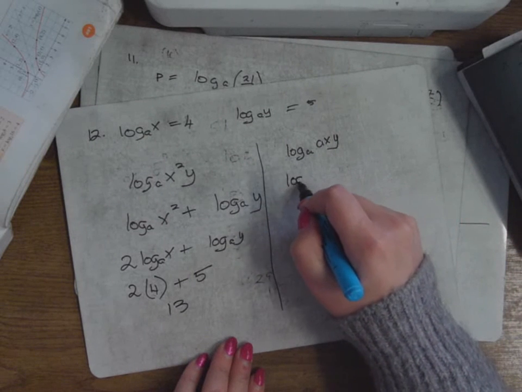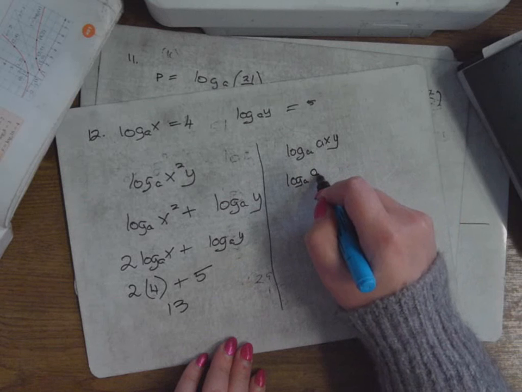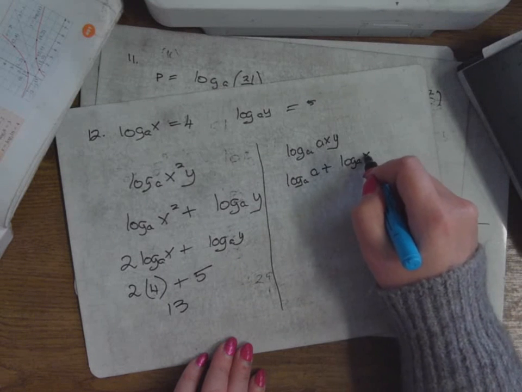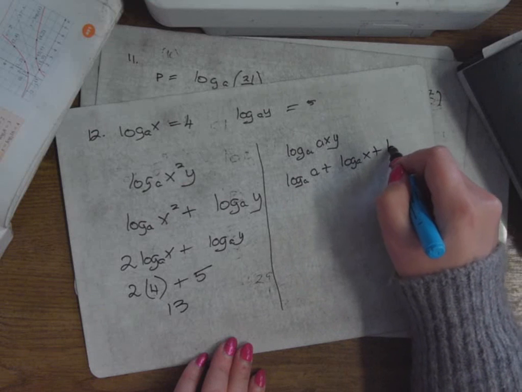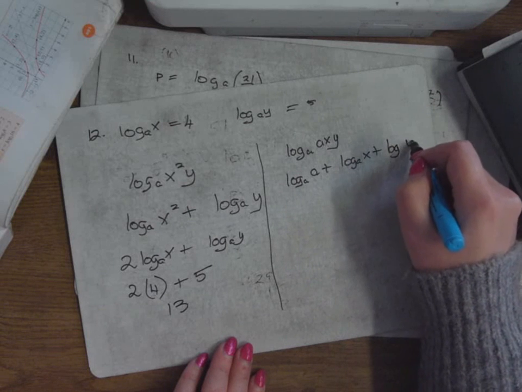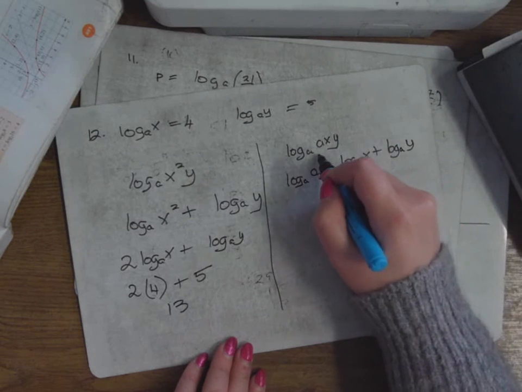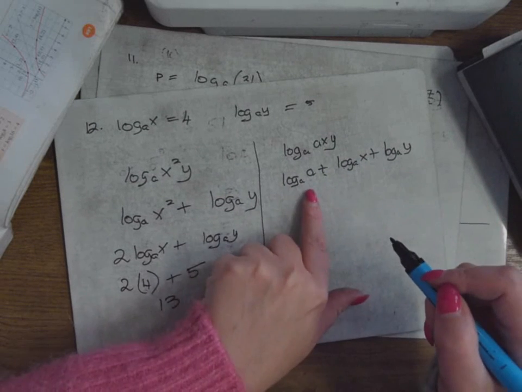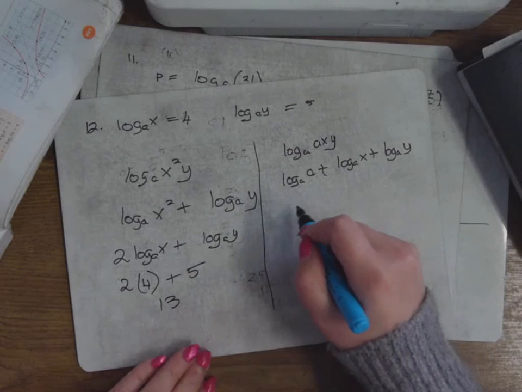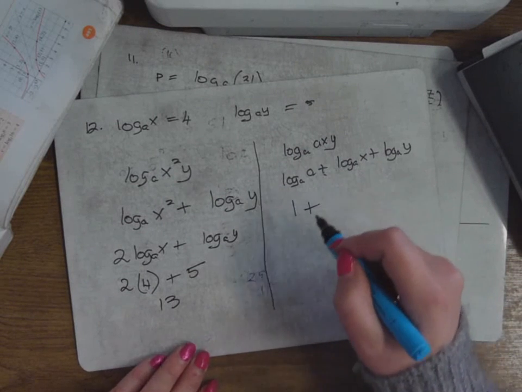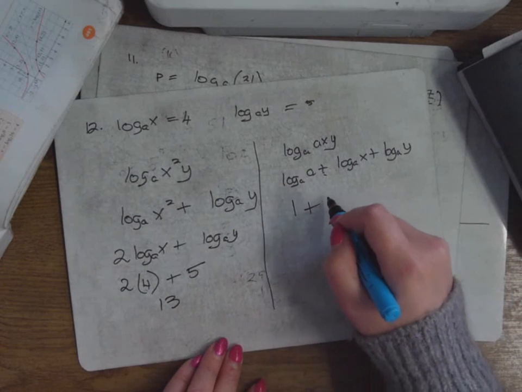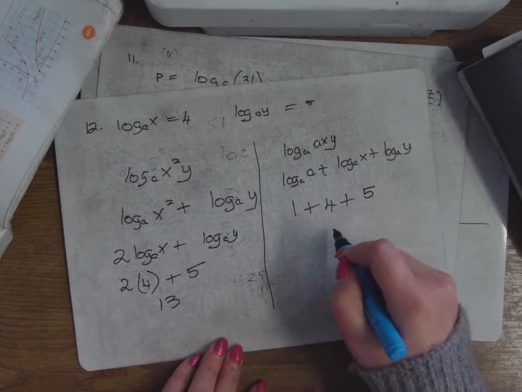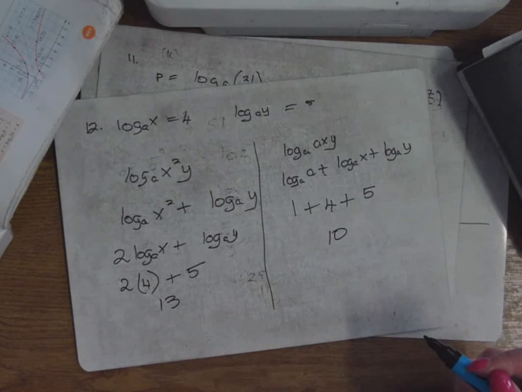So it's log of a to the base a plus log of x to the base a plus log of y to the base a. Log of a to the base a, what is that? 1. Log of x, what's log of x? 4. And what's log of y? 5. They told me up at the top of the sum. When I add those, you get 10. Is that right?